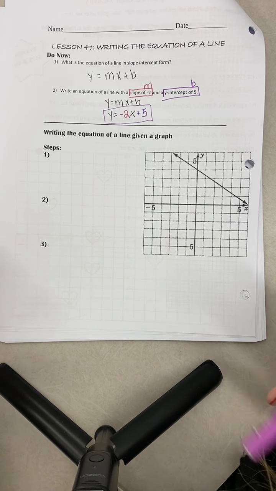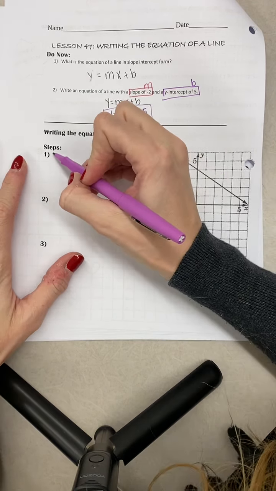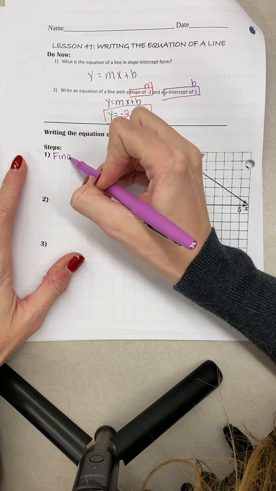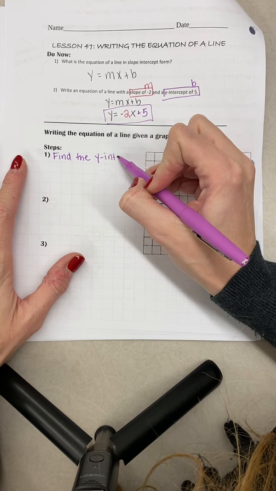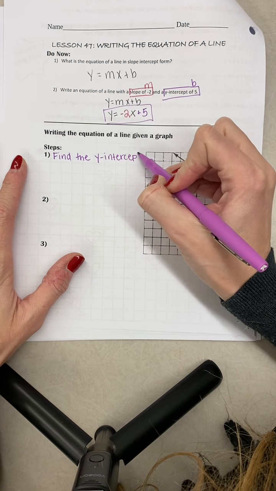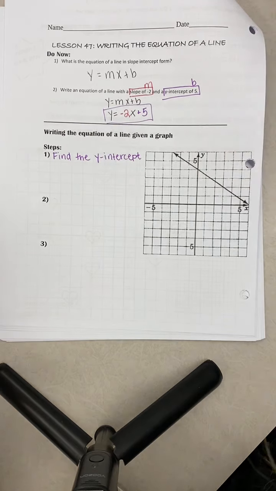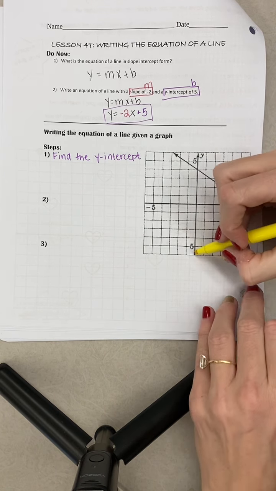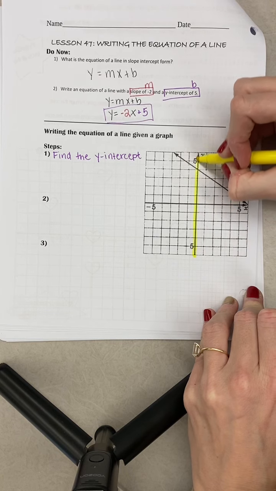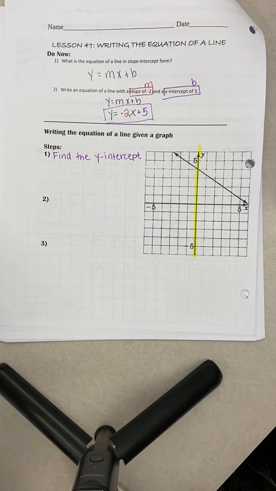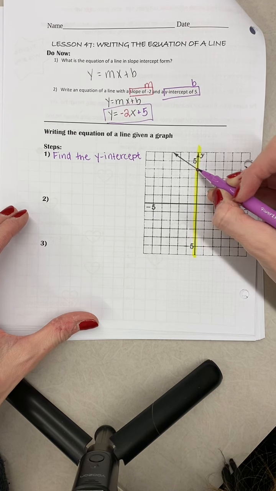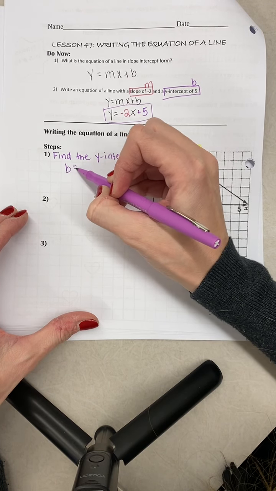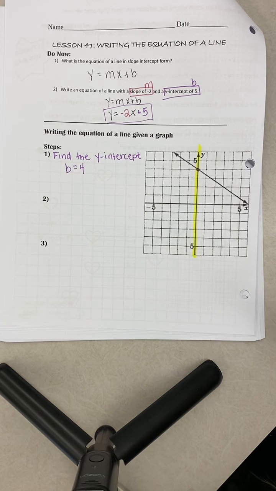So the first step is we are going to find the y-intercept, or our b value. And we know our y-intercept is where the line crosses the y-axis. So I'm going to highlight my y-axis. I'm going to look, where does the line cross it? And it's here at 1, 2, 3, 4. So my b value is 4.